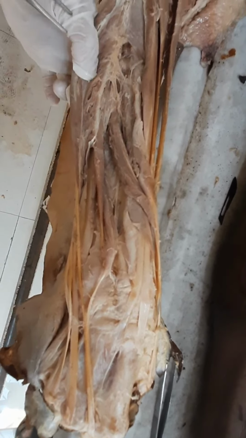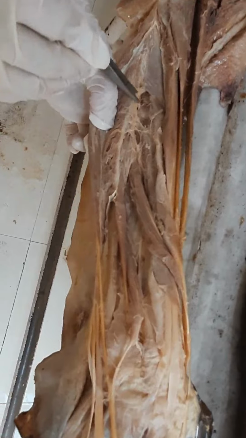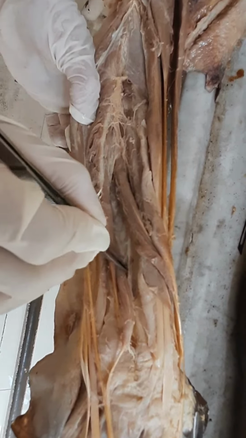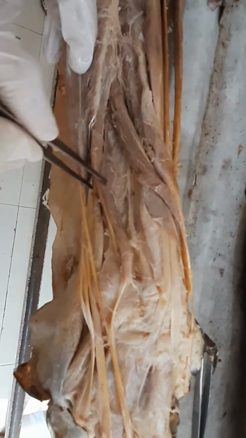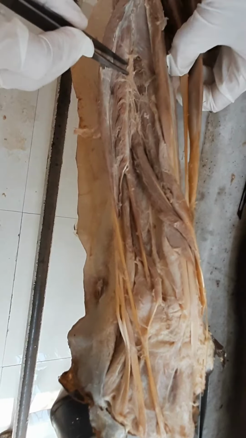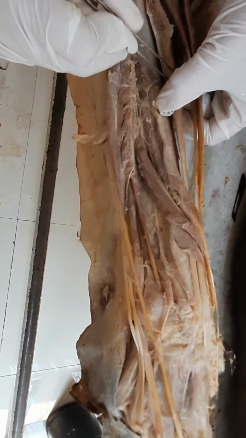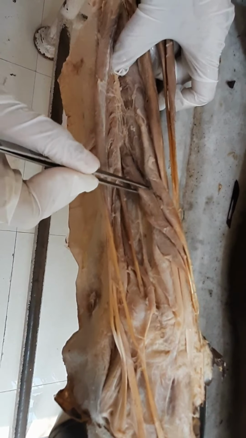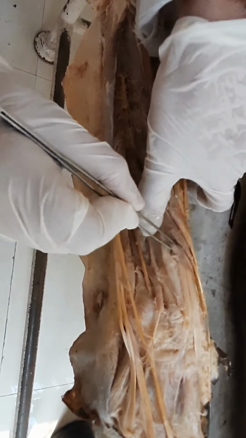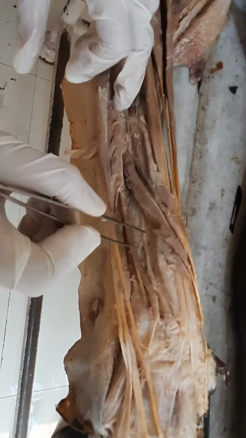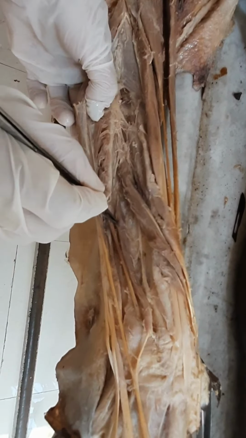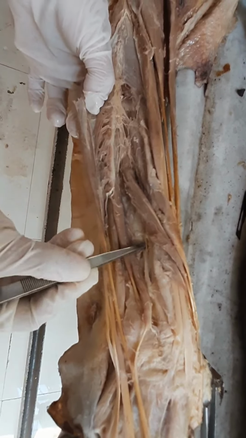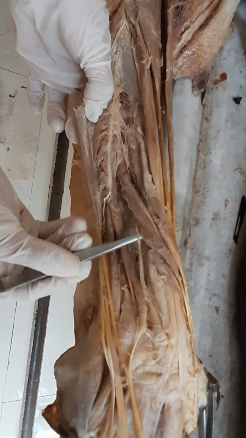Now, emerging between the strata of the supinator muscle, here you can see that this is the posterior interosseous nerve, which is a deep branch of the radial nerve. The posterior interosseous nerve supplies the extensor carpi radialis brevis, supinator muscle, abductor pollicis longus, extensor pollicis brevis, extensor pollicis longus, extensor indicis, extensor carpi ulnaris, and the extensor digitorum. Here you can see this is the posterior interosseous nerve, that is a deep branch of the radial nerve.